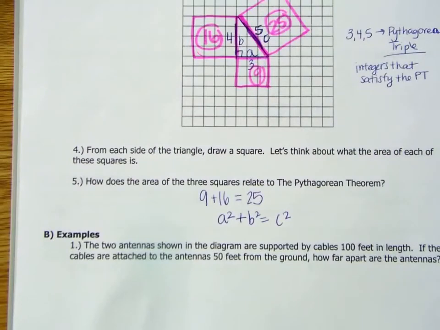All right, so let's look at some examples. You will not see any very basic Pythagorean theorem problems. I expect you to know that from middle school. So what we're going to be looking at in Pythagorean theorem are word problems mostly.